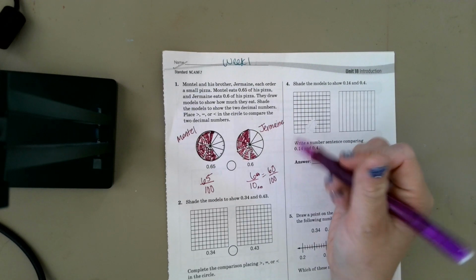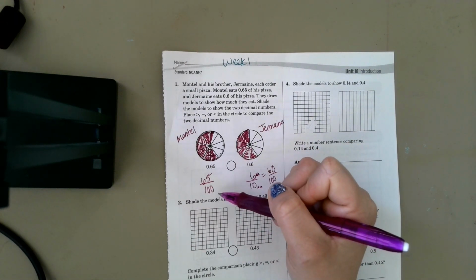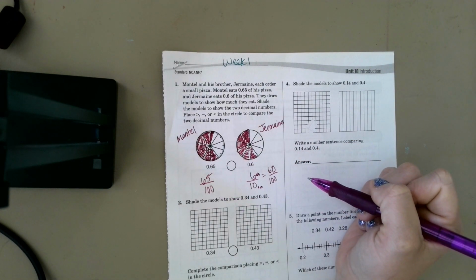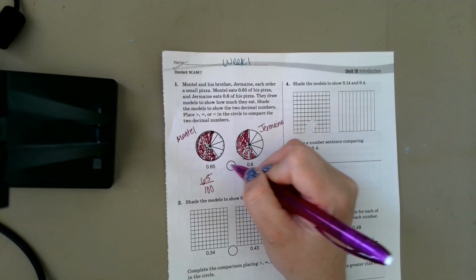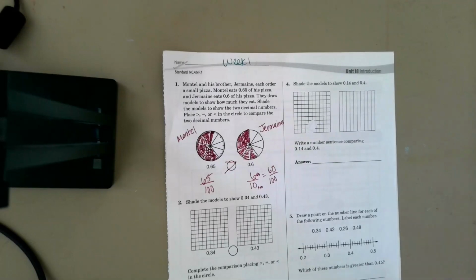And we have already learned how to compare fractions. So as long as they have the same denominator, you can clearly compare them. So it looks like Montel ate more than Jermaine. Okay.